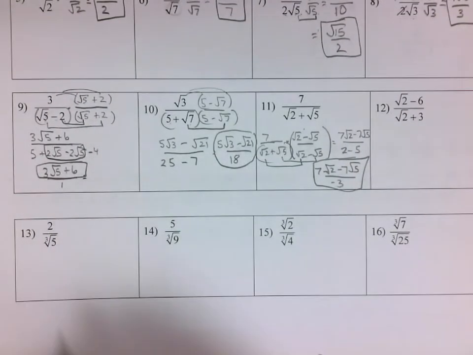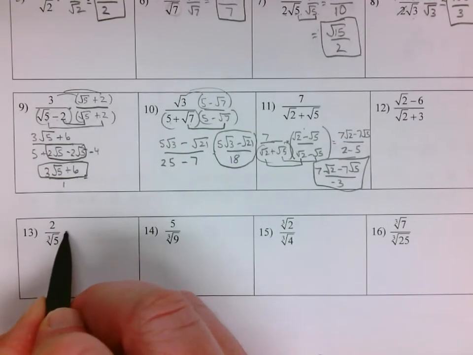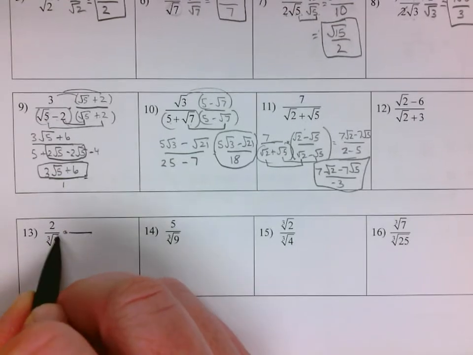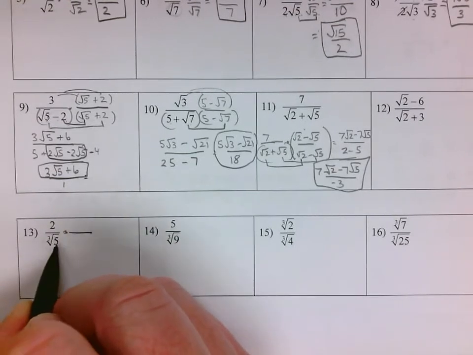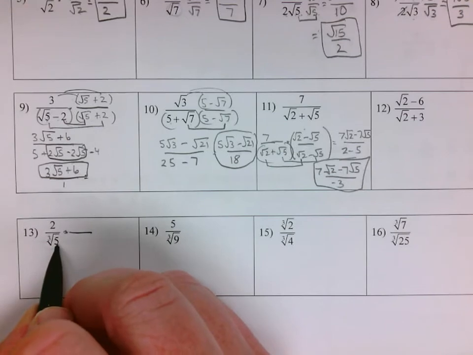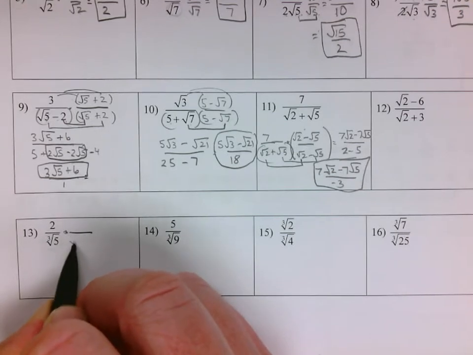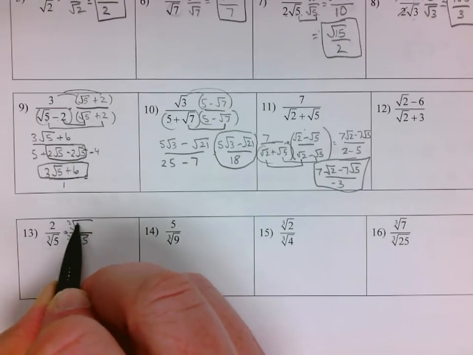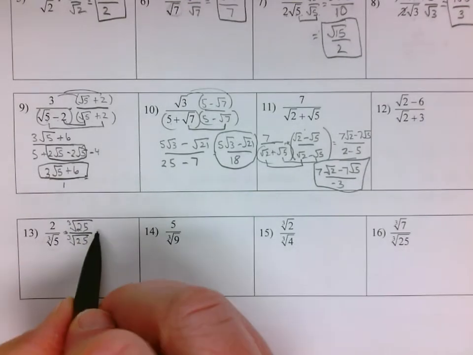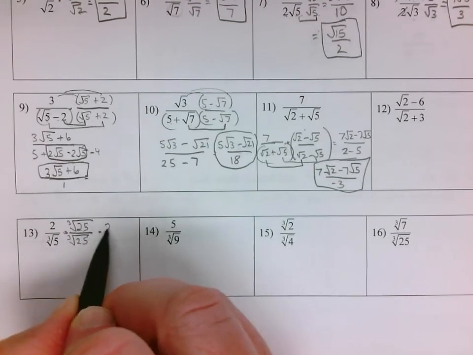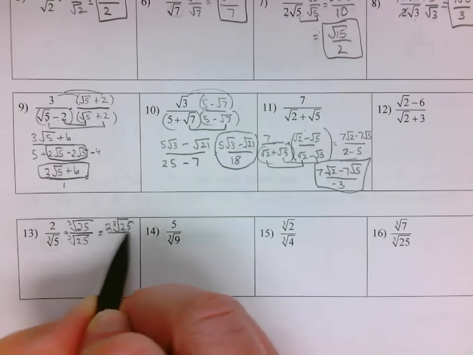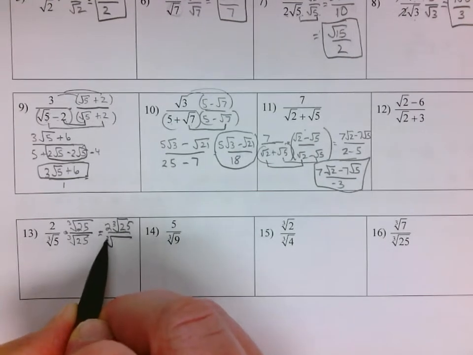I'm going to rationalize. So this is where it gets a little tricky. I need to have a perfect cube down here. And so I got to pick whatever I multiply this by to get a perfect cube. Well, I have one 5. I need 2 more. That's 25. So I need to multiply by cube root of 25. So when I do that, I get 2 cube root of 25 over cube root of 125.